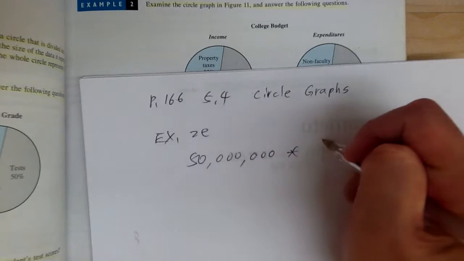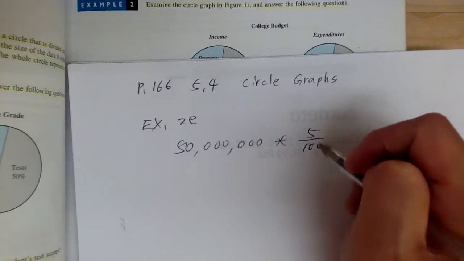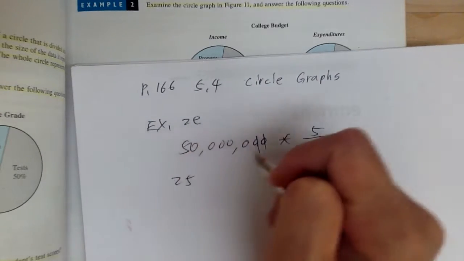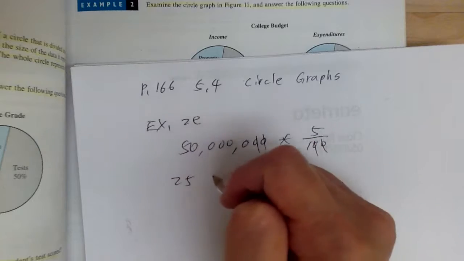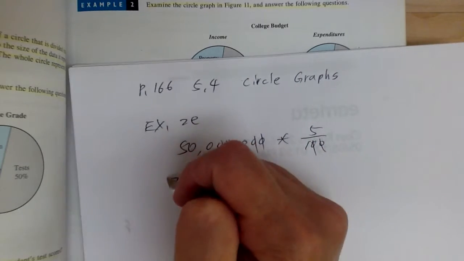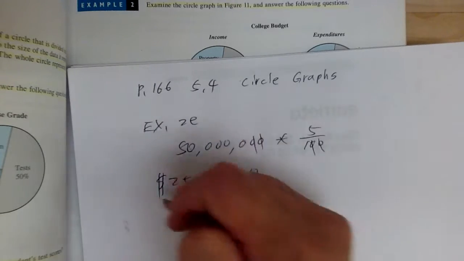So go and multiply it by 5%. These are supplies. All you have to do is cancel 2 zeros and multiply. So you're going to get 25, and you're going to get 1, 2, 3, 4, 5 zeros. So the answer would be $2.5 million. Okay, and that's it.